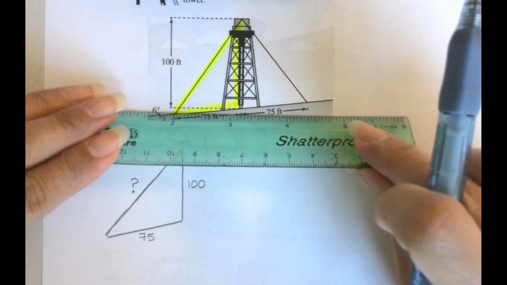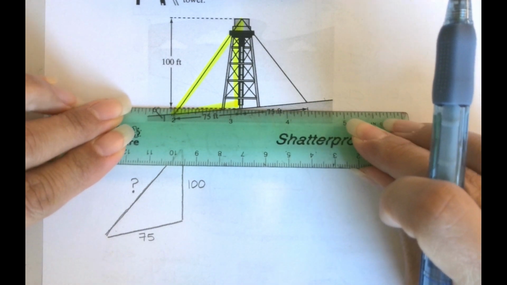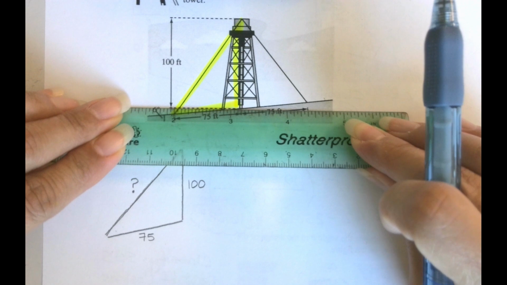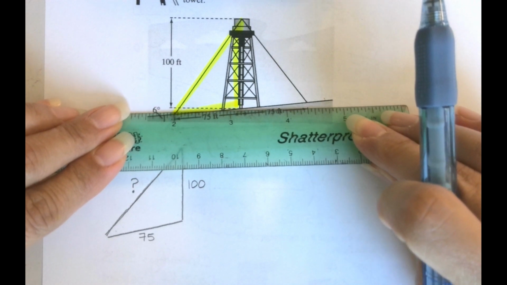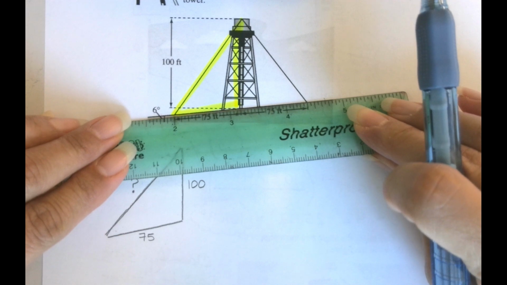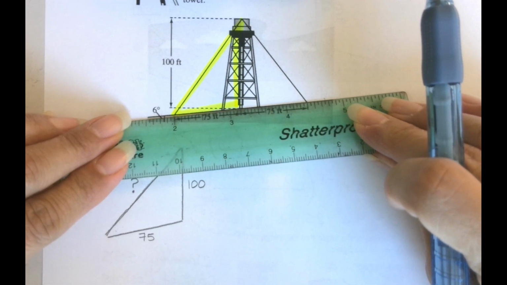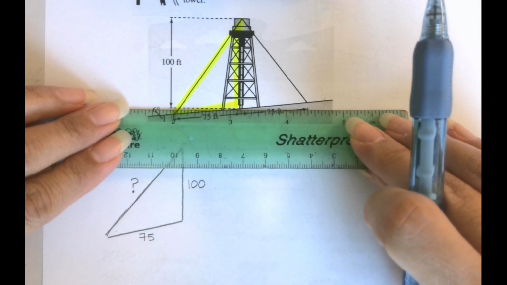So in the picture above, this here is the flat surface, right? And then they said there's an incline that becomes 6 degrees like that. What angle changed? The 90. There you go. So right here, there you go.